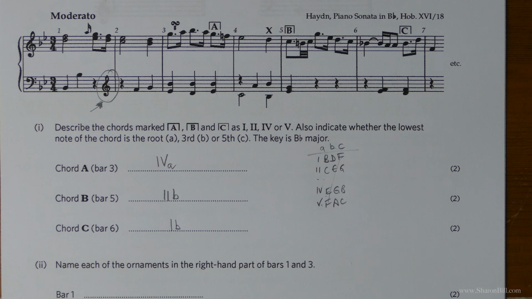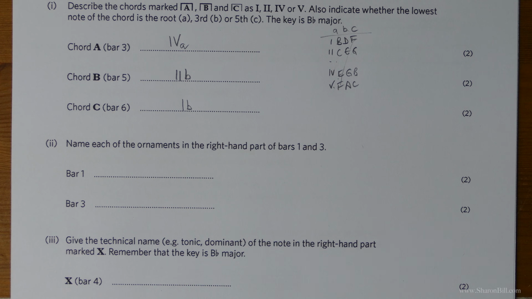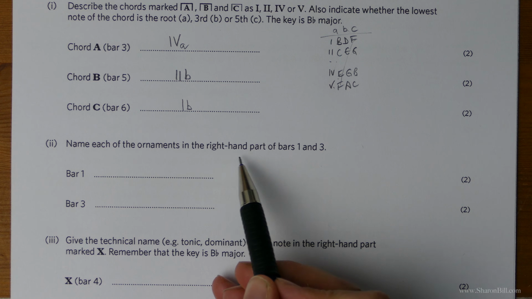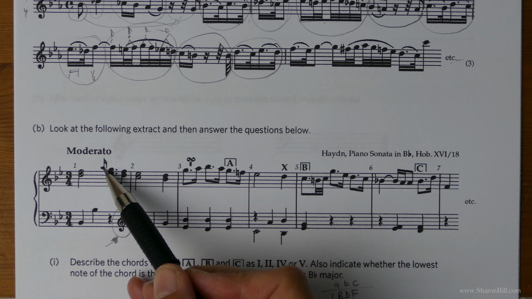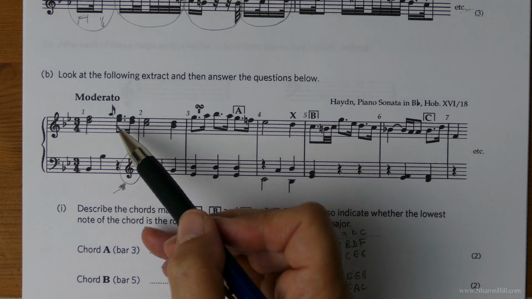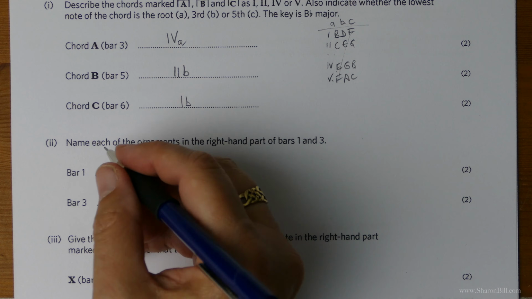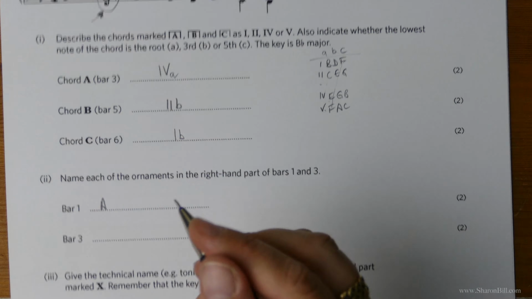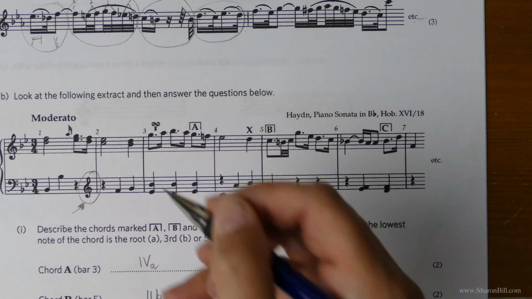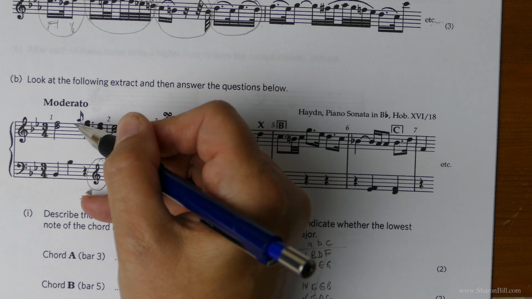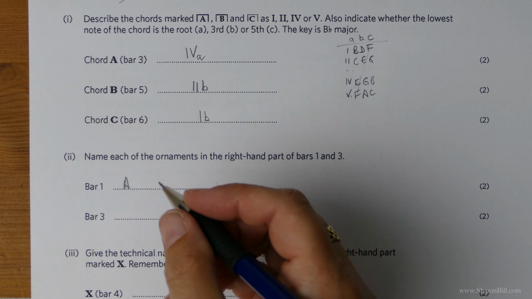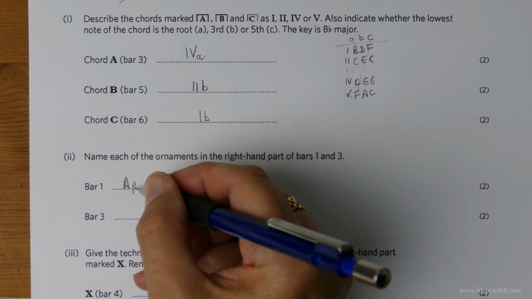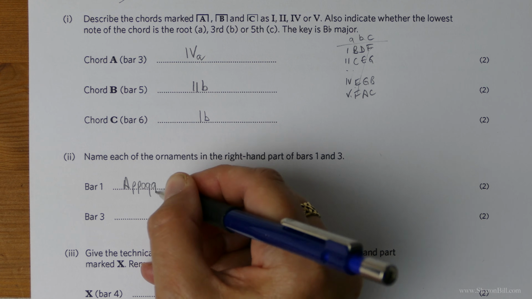So let's carry on. We need to name the ornaments in the right hand part in bars 1 and 3. So bar 1 is this one. Now we need to be careful because that's an appoggiatura, not the one with a line through, which is the acciaccatura or the crushed note. That means that this is more evenly allocated between the notes rather than just squished in. So that's an appoggiatura, double P, double G.